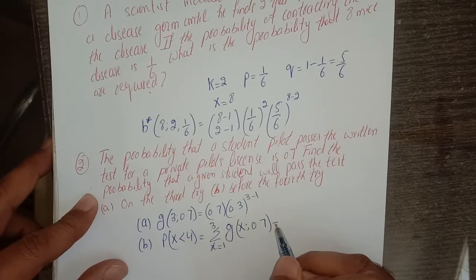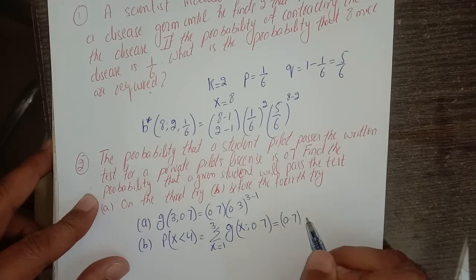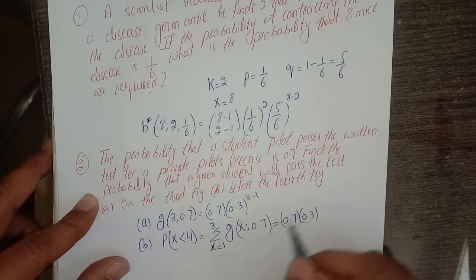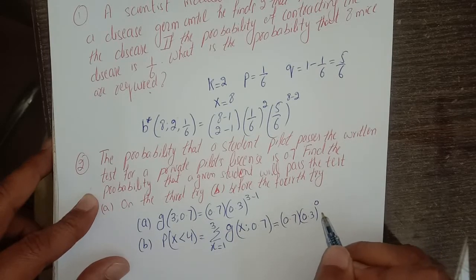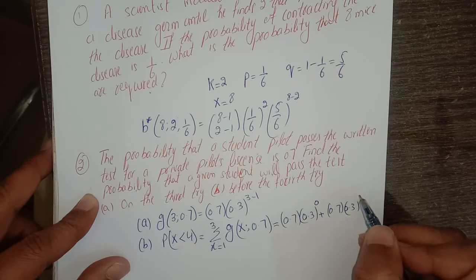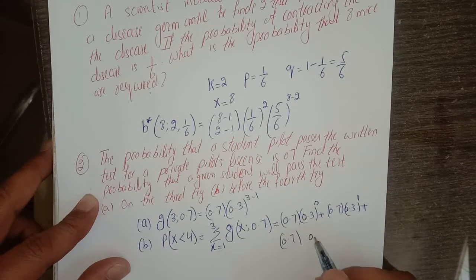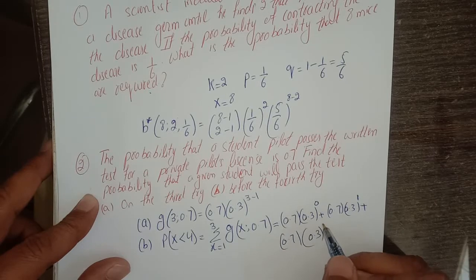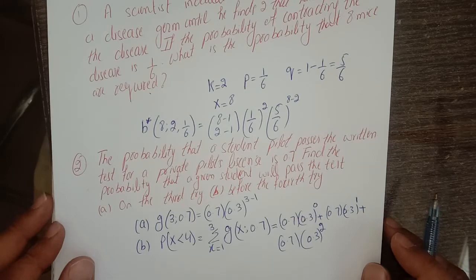So you have to sum basically 0.7 into 0.3 raised to the power, first it would be 1 minus 1 is 0, in the second case it is 0.7 into 0.3 raised to the power 2 minus 1 is 1, plus 0.7 into 0.3 raised to the power 2, right? You have to get all these values and sum them out, and you will get the result.